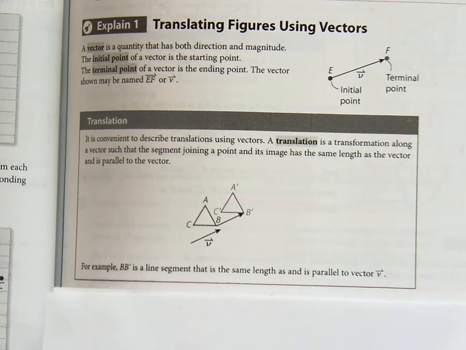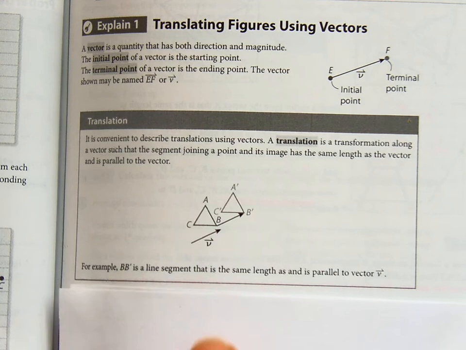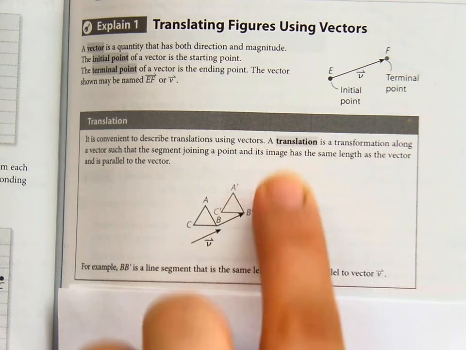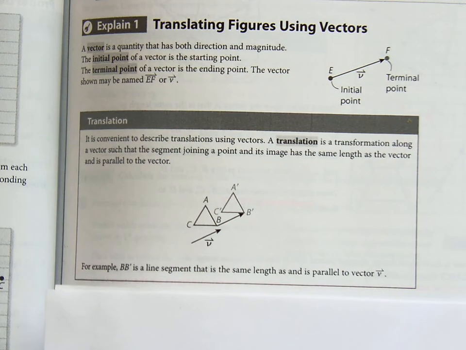Along a vector such that the segment joining the point and its image has the same length as the vector and is parallel to the vector. So if you translate something in language, the important part of translating something from one language to another is to not change the meaning as much as possible, in trying to keep the original context. And that's where the translation comes from.